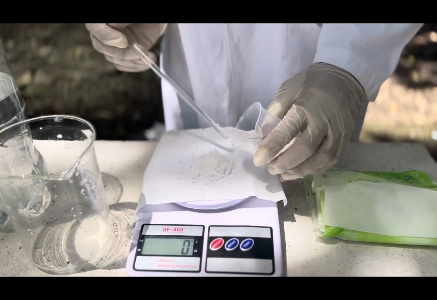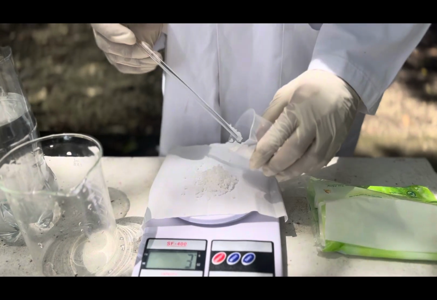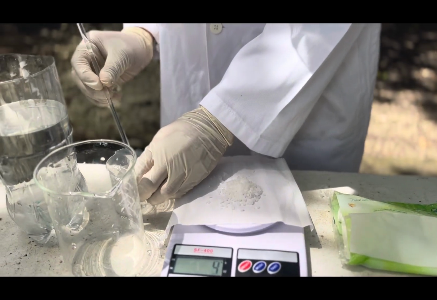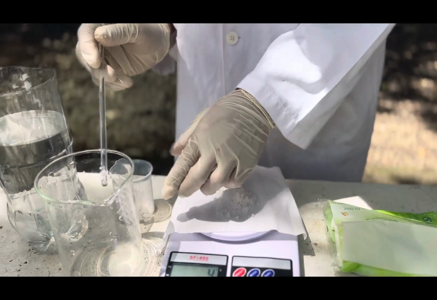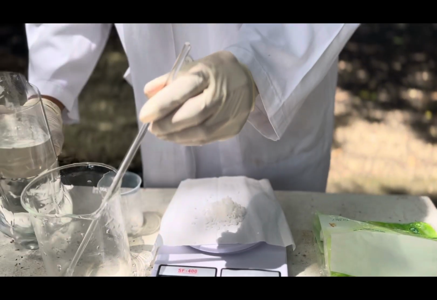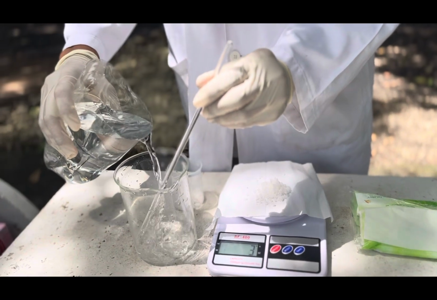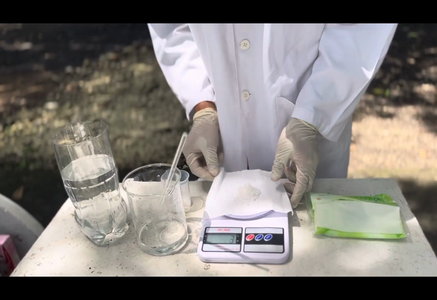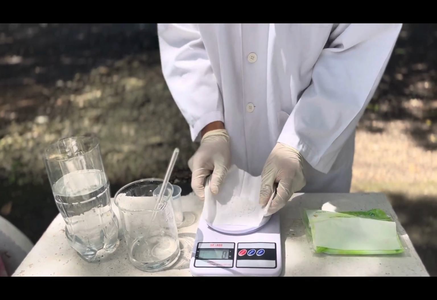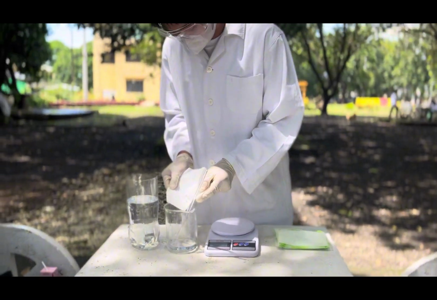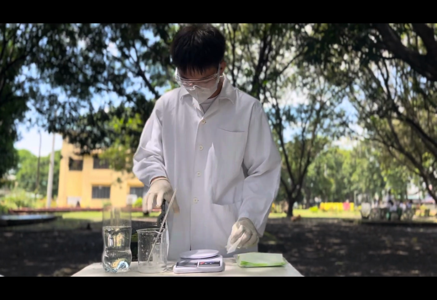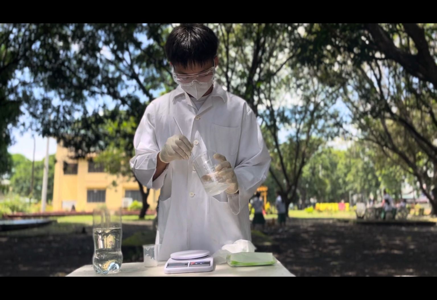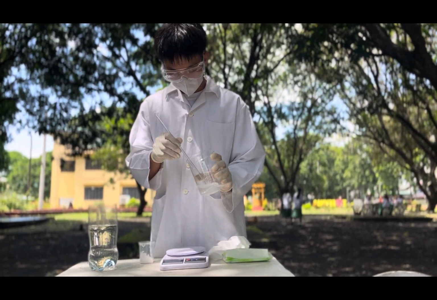First, put a paper on a weighing scale. Then after that, put the chemicals that we get in our computations. Put 7.31 grams of sodium chloride. After we get the exact amount in the scaling, now let's proceed to the dilution of chemicals.